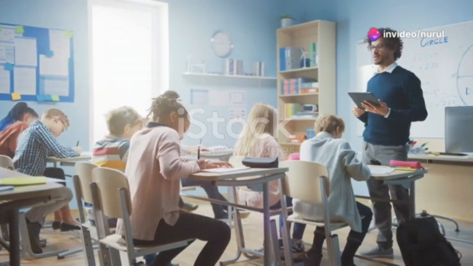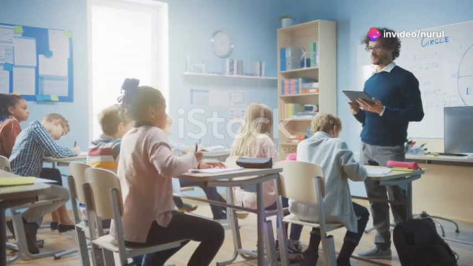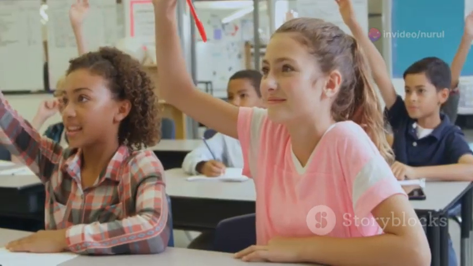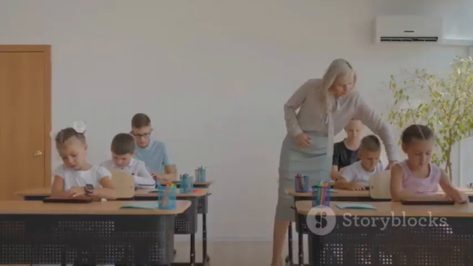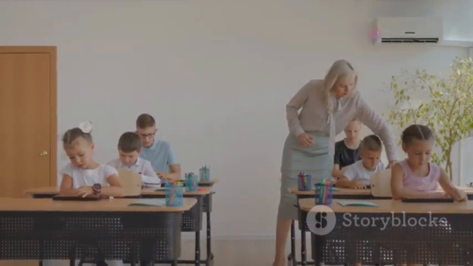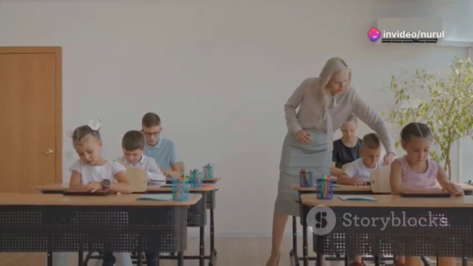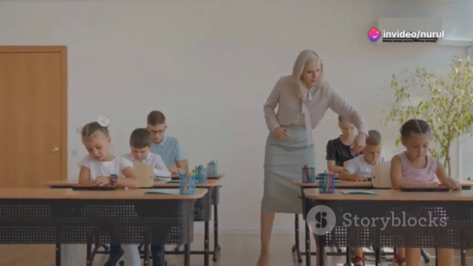Imagine a classroom where every student feels seen, heard, and valued. A classroom where differences are celebrated and learning is accessible to all. When we embrace visual accessibility, we open doors to knowledge and understanding for students with visual impairments.